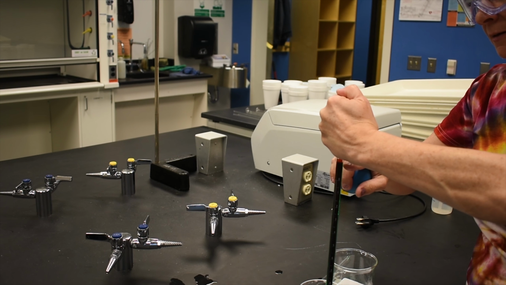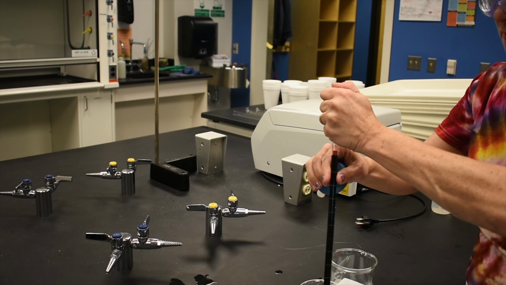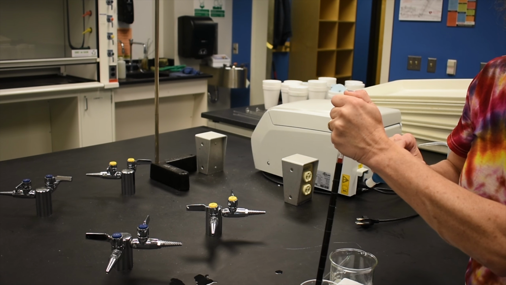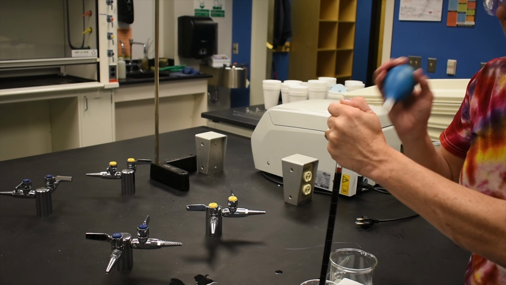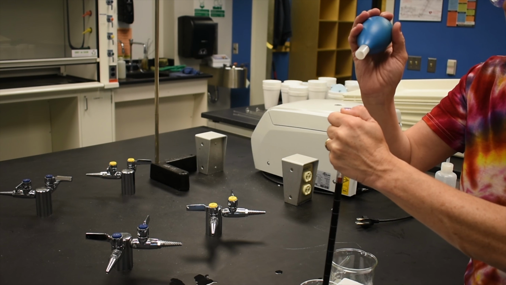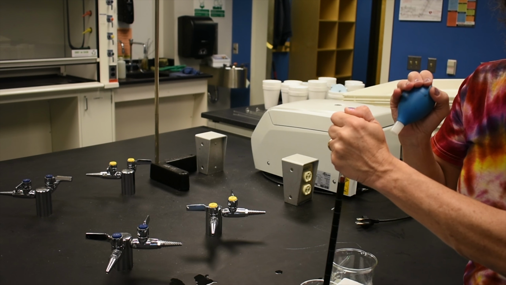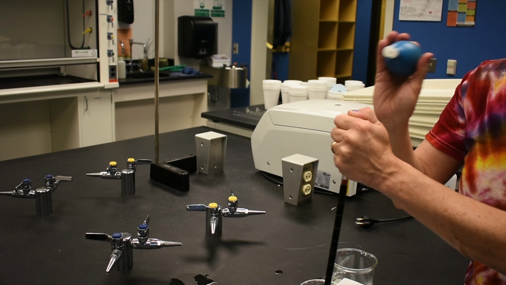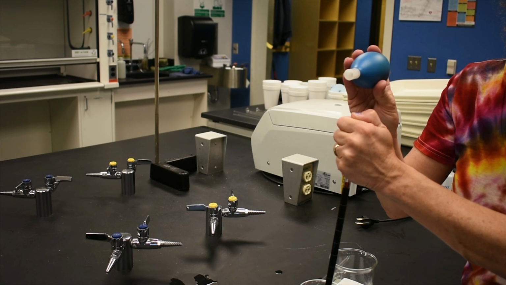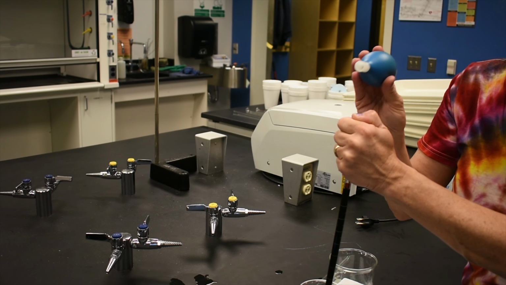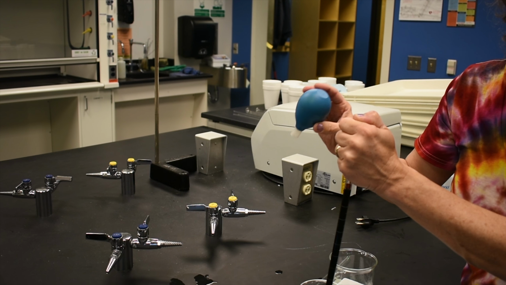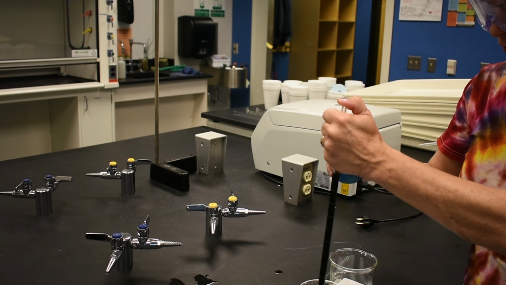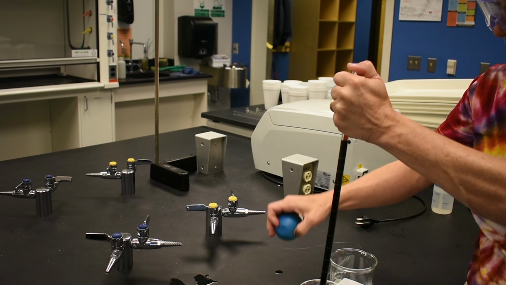All right, so a couple things to notice here. You'll notice that the solution is above the 0 line, which means I have more than 10 milliliters in the pipette right now. The second thing you'll notice is that I did not pull solution all the way up to the very top of the pipette, and I managed to keep the pipette bulb dry. It's very important not to pull solution into your pipette bulb. If you do that, you need to get a new bulb, let your TA know, and make sure the bulb gets dried out.